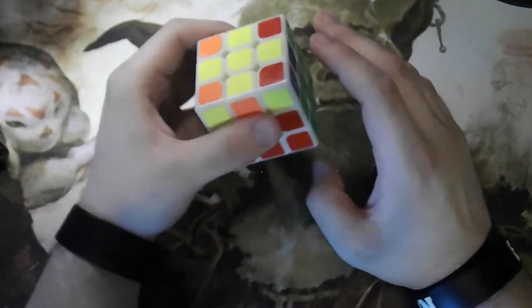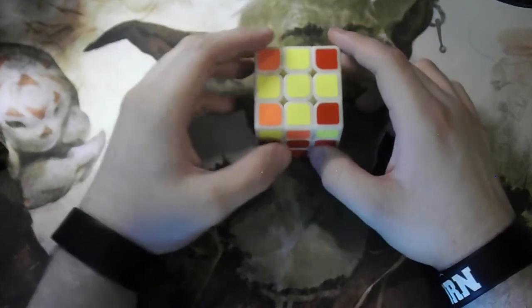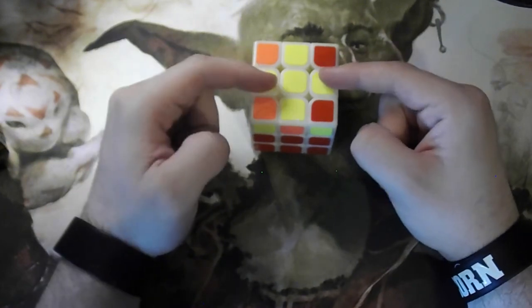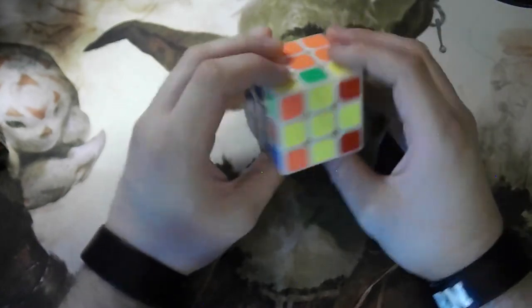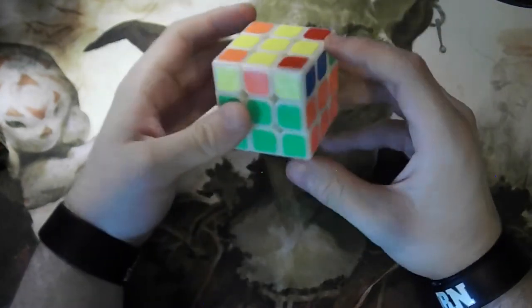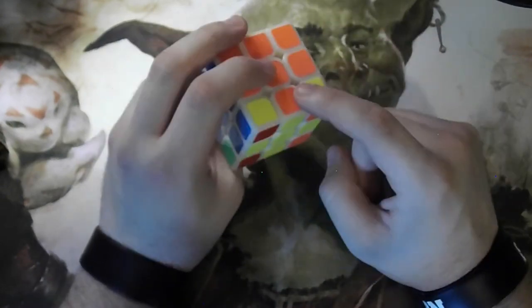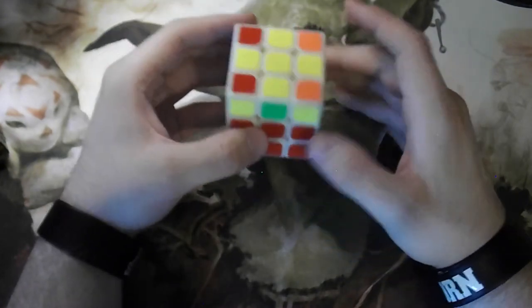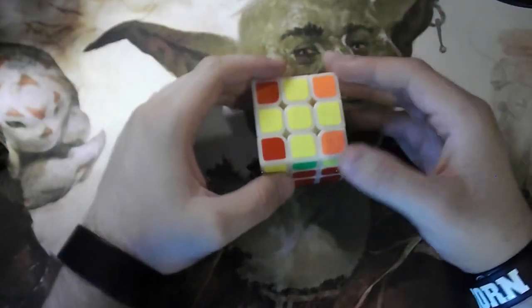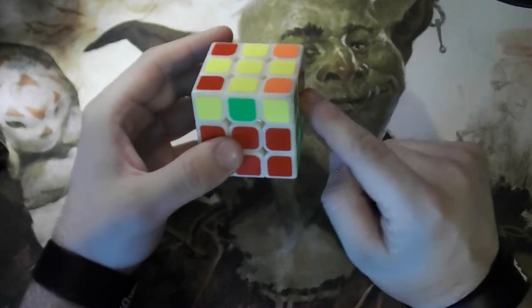And the second step for this would be getting all the other crosses. And so there will always be at least 2 right. So you'll either have 2 away from each other, 2 next to each other, or all 4. Those are the only 3 possibilities. So we're looking around, we're turning it, and we see that that's not right. And now we see that the blue and the orange are correct, which means that these 2 need to be flipped. And this is where the half algorithm comes in. So you want one of the wrong ones facing you and one facing to the right.